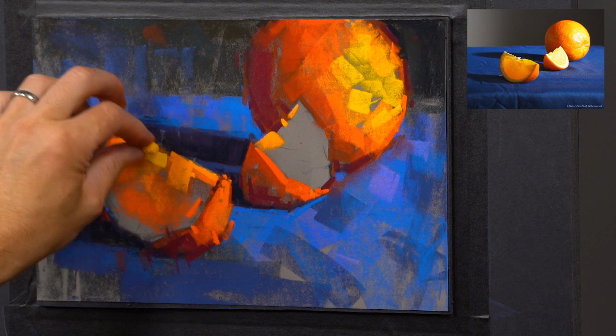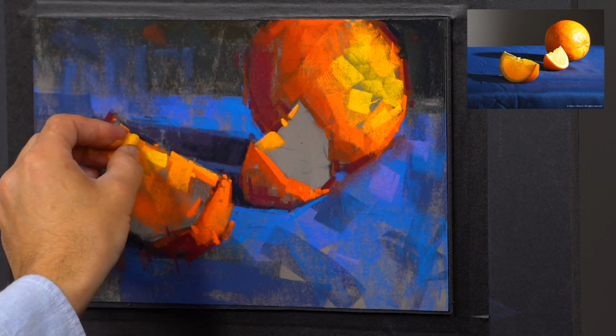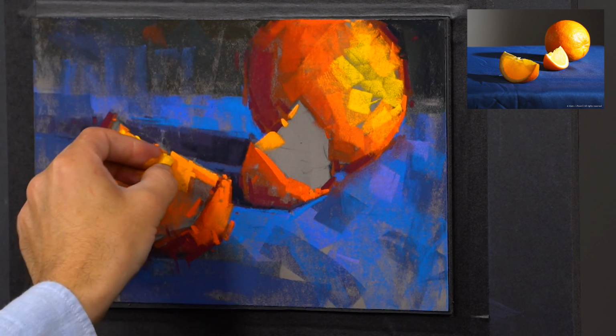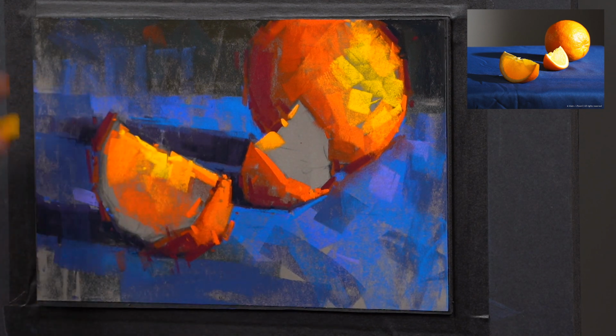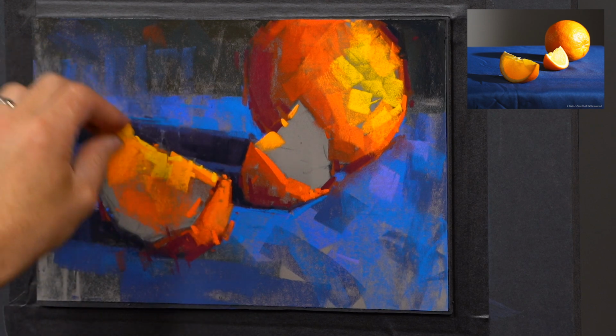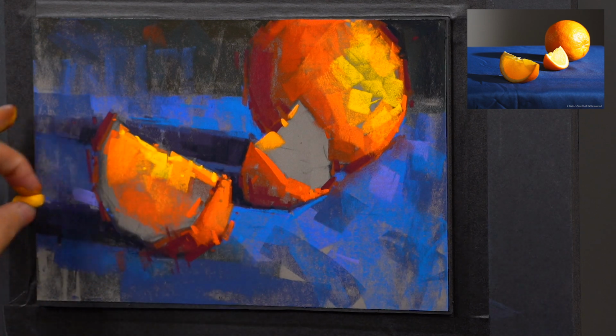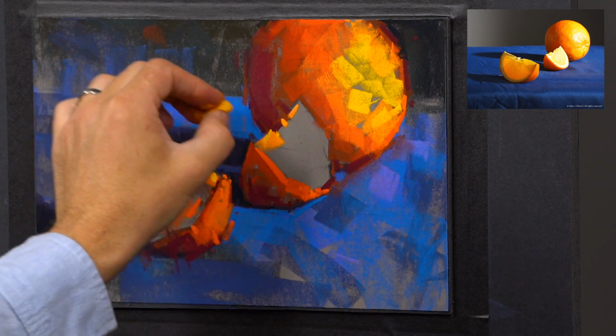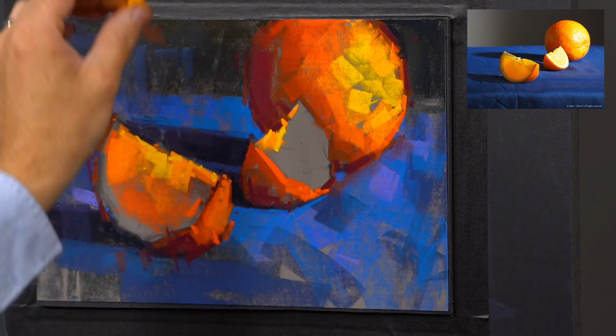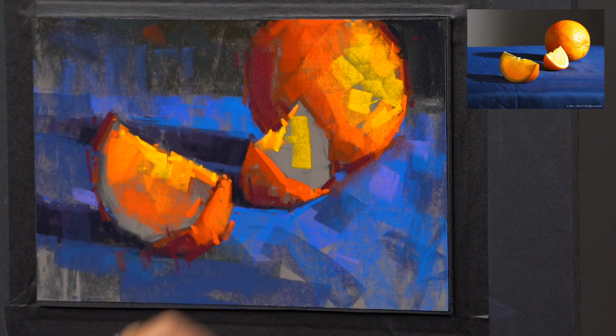Come into this area, heighten that light value. Get some of the wonderful little irregularities of the slice as it's cut and the pulp emerges. Come right into this side.